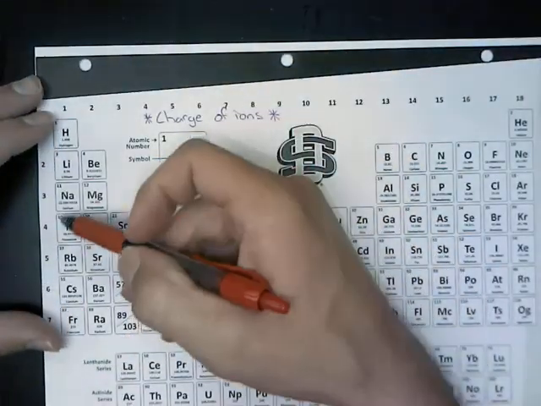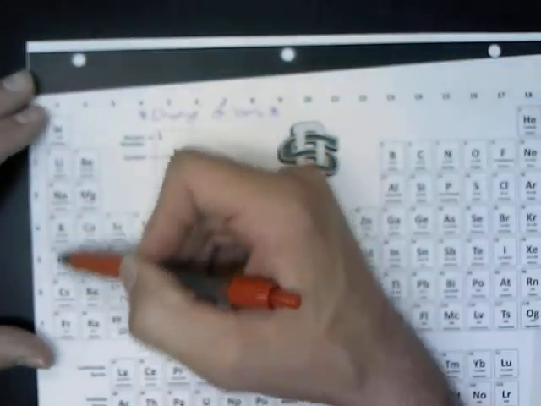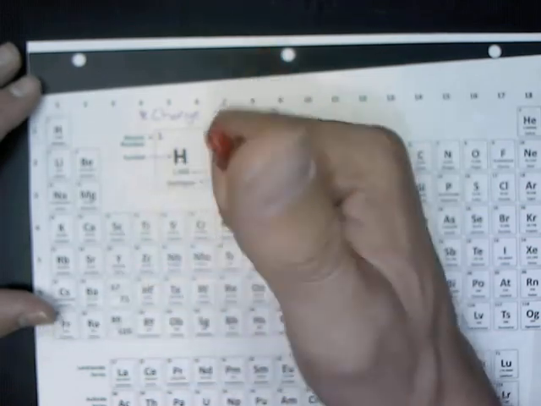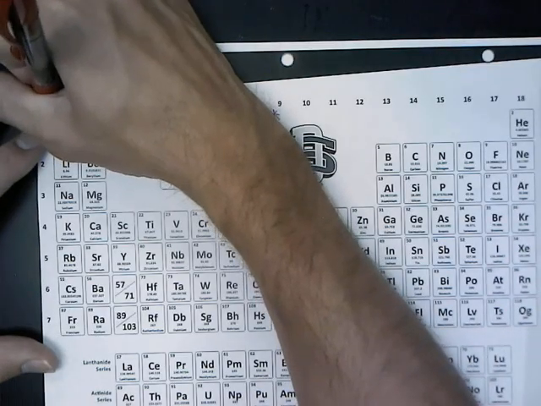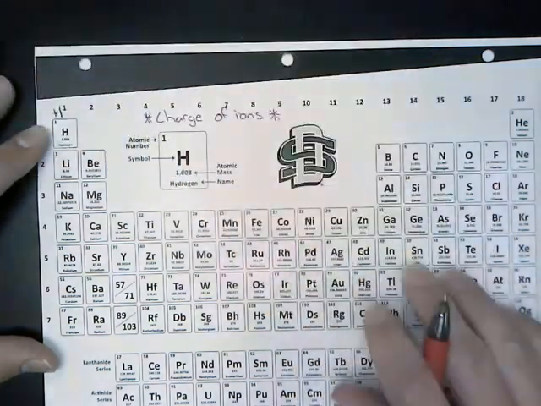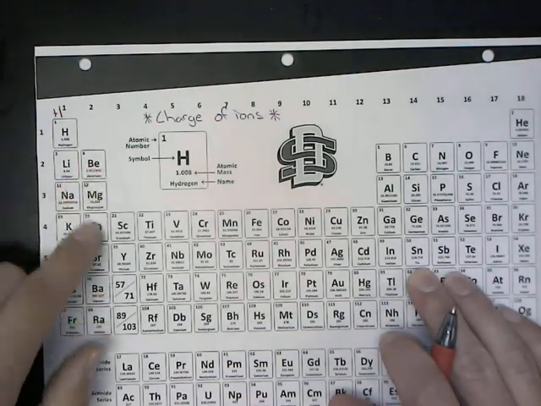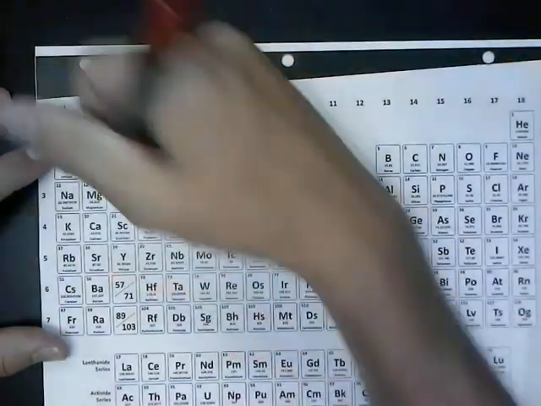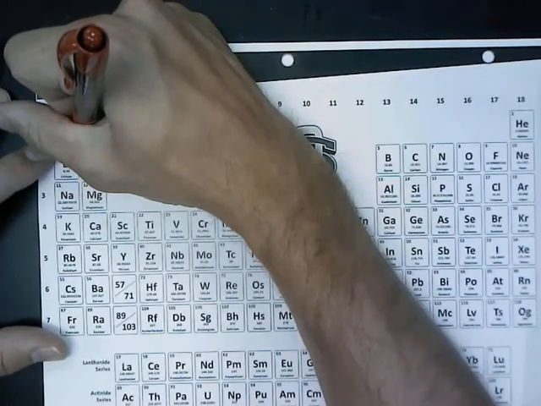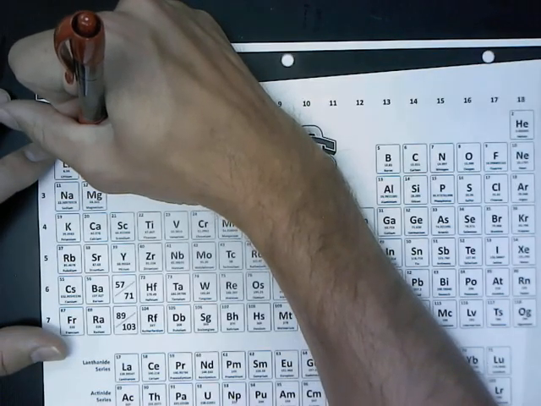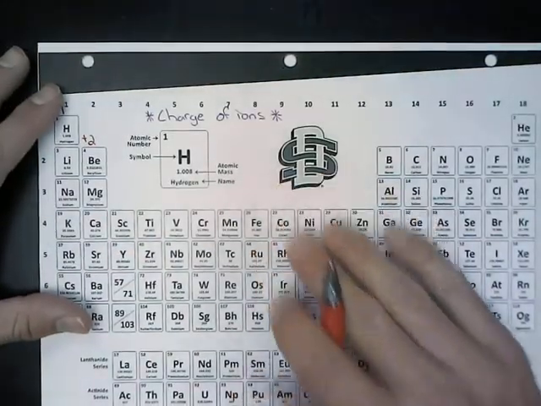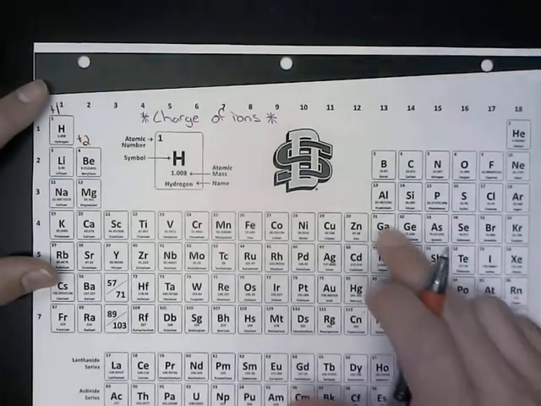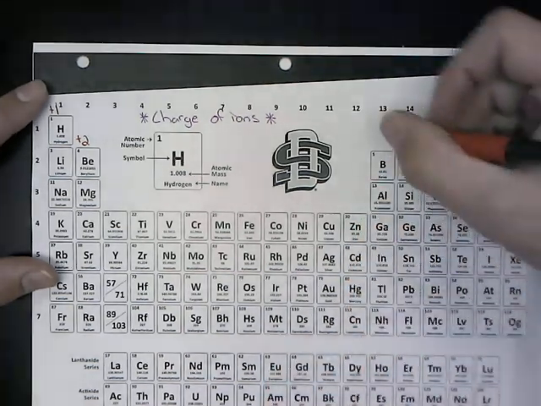So group 1, anything in group 1 is going to lose 1 valence electron, and when it loses 1 valence electron, it's going to form a positive 1 charge. Now group 2, they will lose 2 valence electrons, so they'll form a positive 2 charge. Now, we skip over the transition metals. We'll talk about that with our naming and formula writing, and we get to group 3.